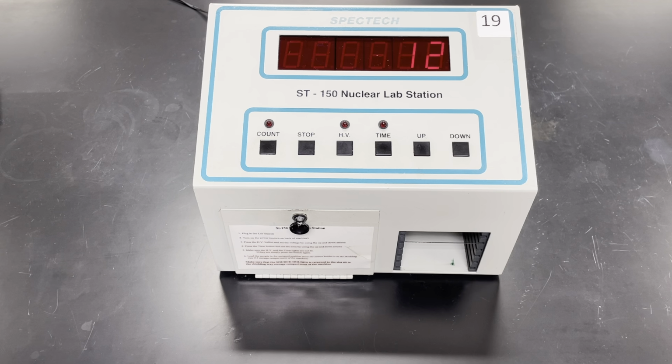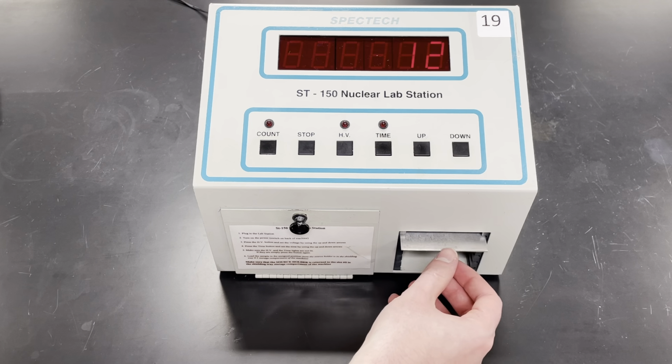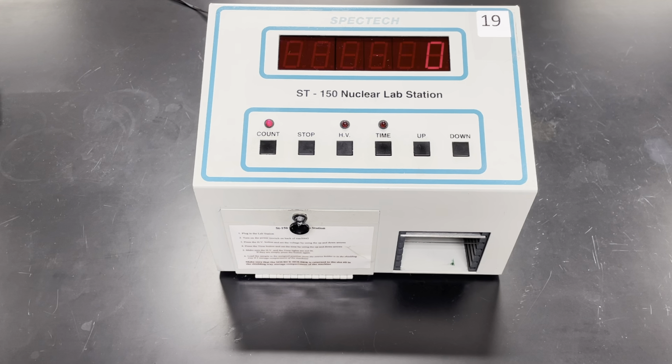Let's try shield number 7. Place that in there, start our count. So this is our sheet of aluminum.